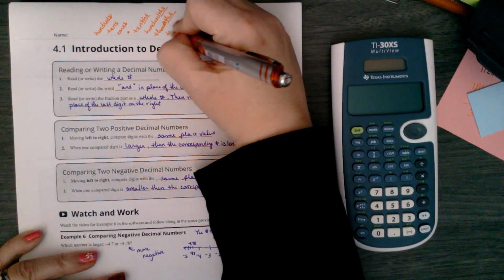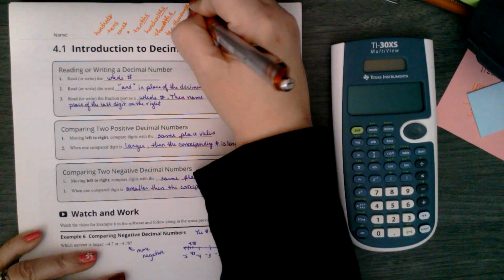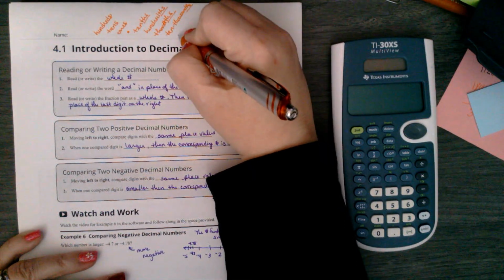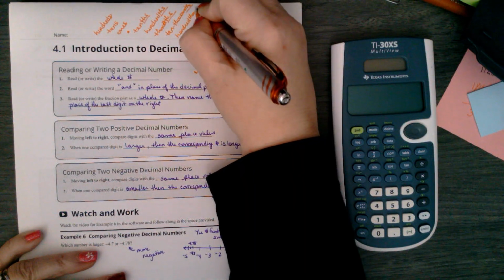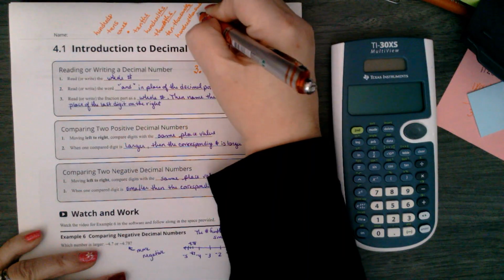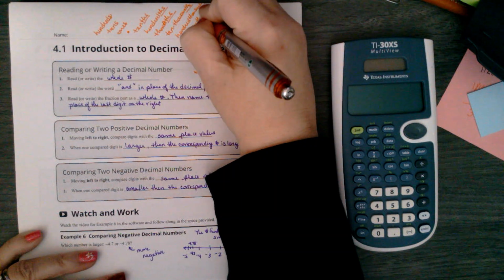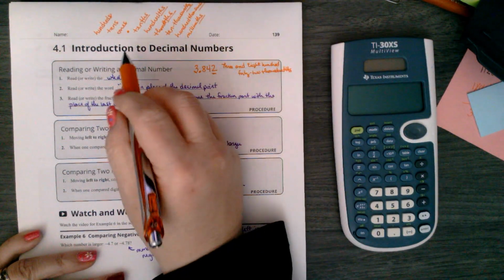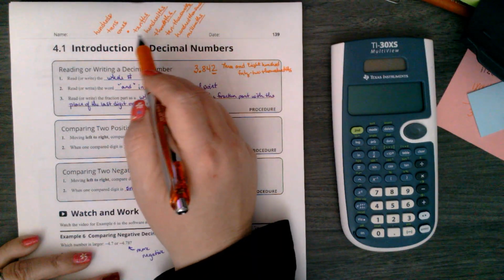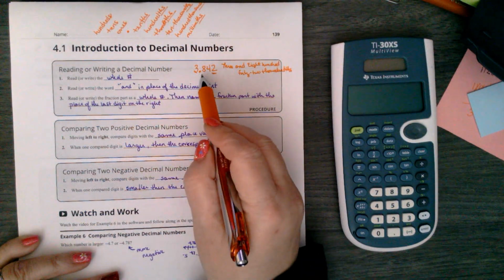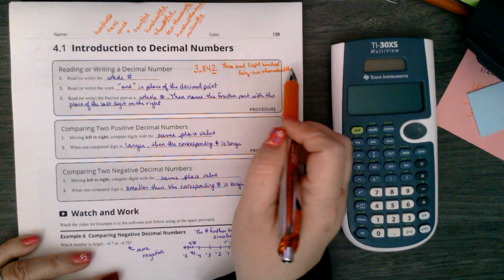Then your ten-thousandths, with the THS. Then your hundred-thousandths, with the THS. Then you get to the millionths with the THS. Everything on the right-hand side is going to end in THS. That's how you know it's on the right-hand side. So if you ever have a number that ends on the right-hand side of the decimal, you know it's going to end in a THS.